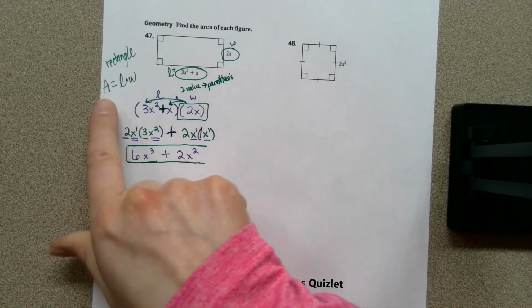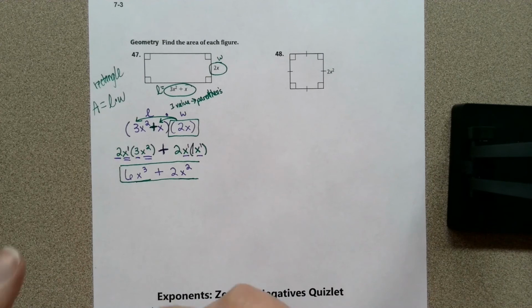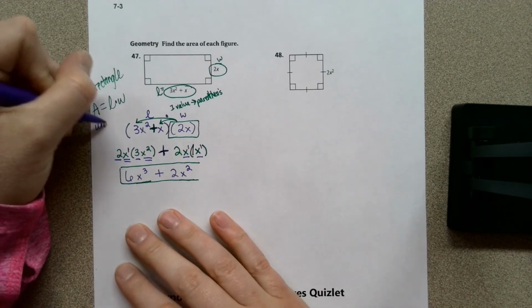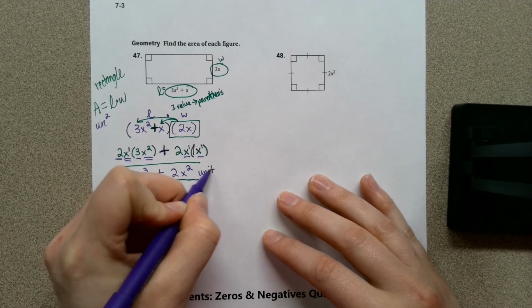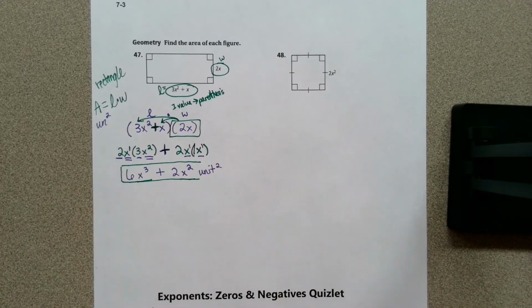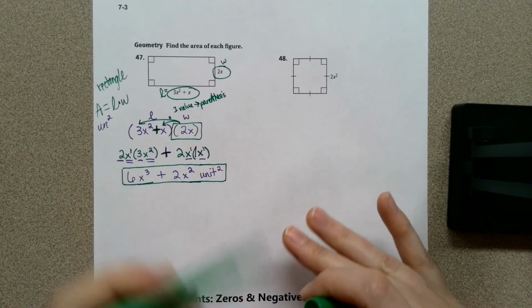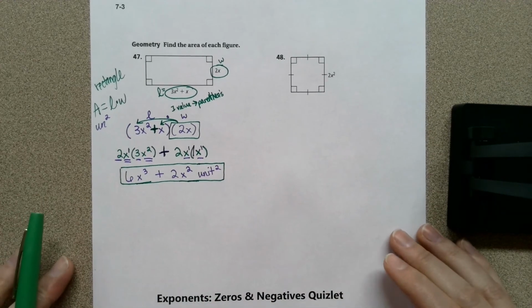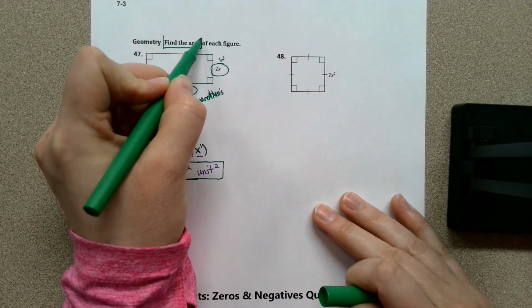Then from there, we're talking about area. Area is in square units, so that's the label that we would put there. Square units, to prove that this is our area. When we look at number 48, it's a similar idea. We're still finding the area of the figure.